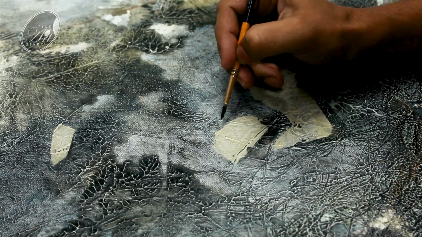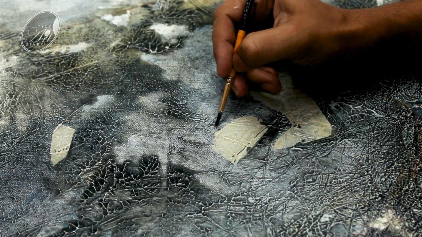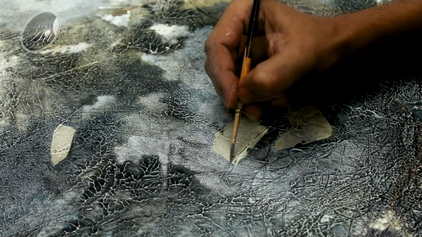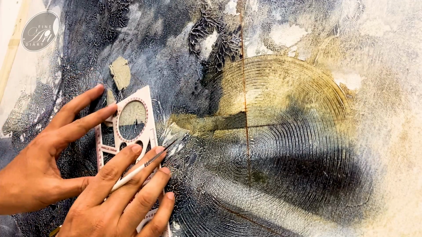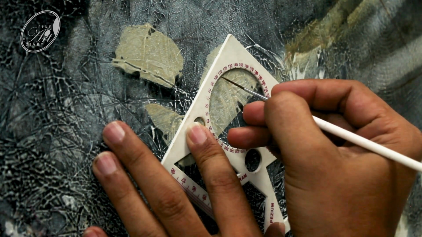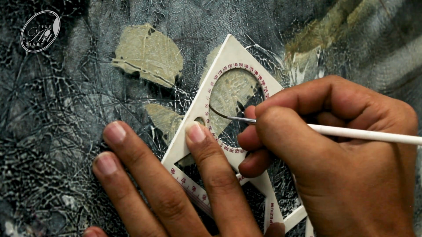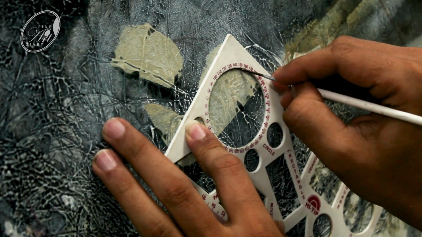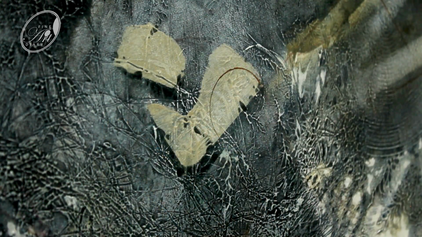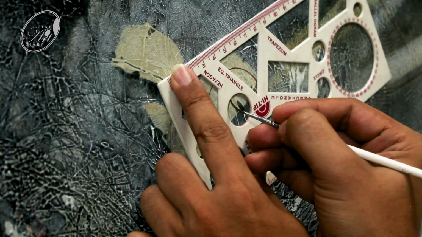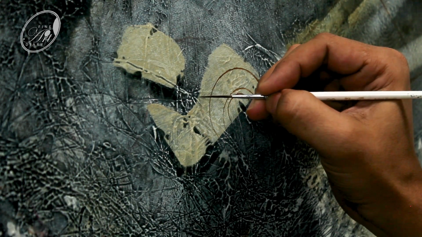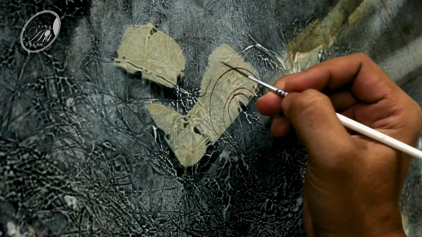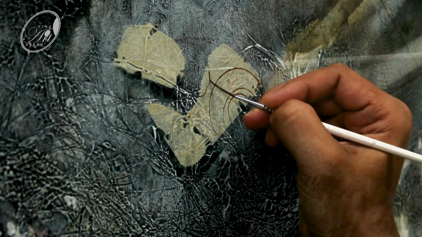And here also, like the previous one, I am exaggerating the darks and the lighter areas. This is going to be the focal point of this painting, so I am going to add more marks in this area. Whatever marks I am creating over here, these are all spontaneous and the painting itself is telling me what next to do.